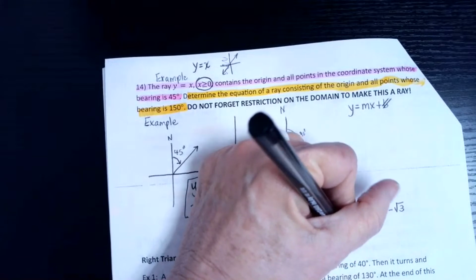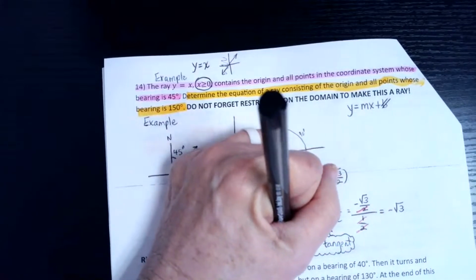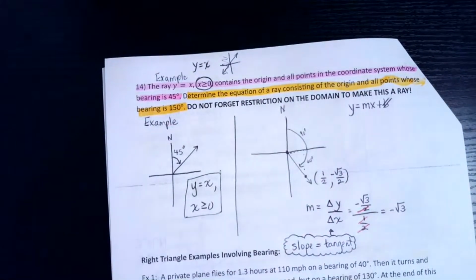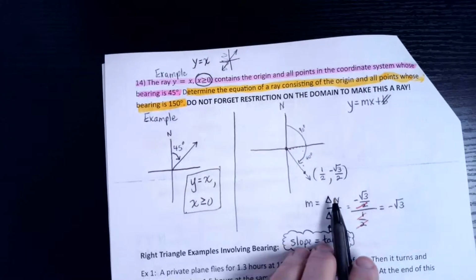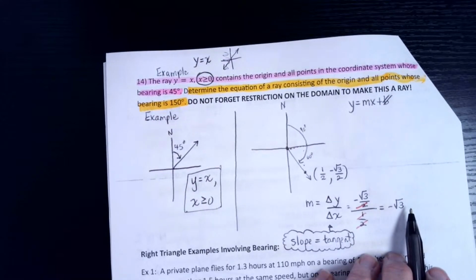Actually, we hinted about it a week or so ago. One of you brilliant people said something to that effect about a week or two ago, and I said, oh, it's coming up. You're going to need that, it's going to be important. I don't remember which brilliant people it was, or what lesson we were on, but you were alluding to this a long time ago. So my slope is negative square root of 3.